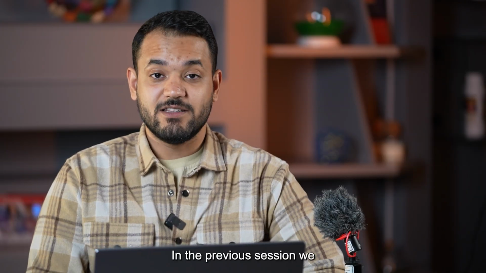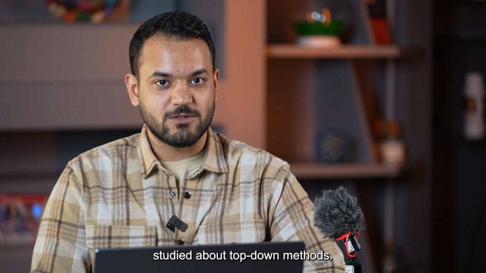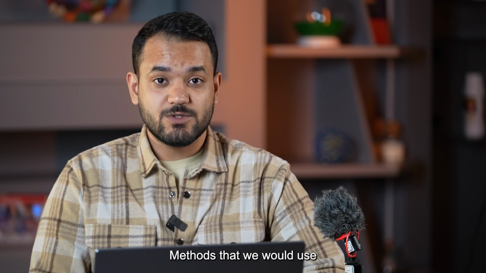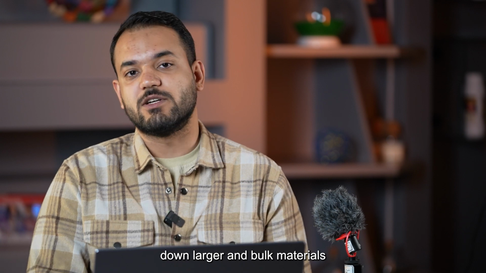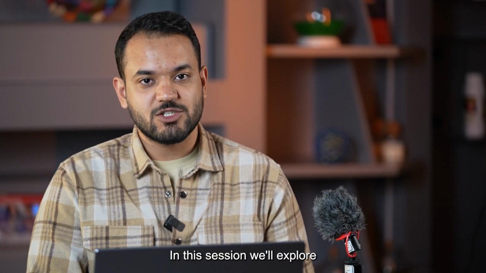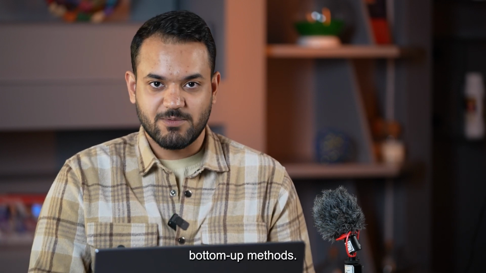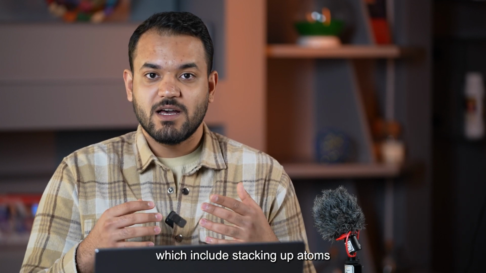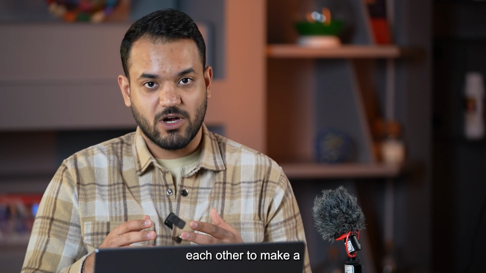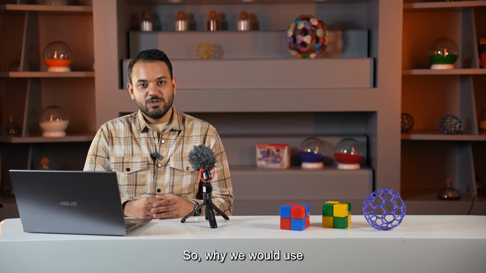Hello again. In the previous session, we studied top-down methods, methods that we would use to synthesize nanomaterials by breaking down larger, bulk materials into smaller ones. In this session, we'll explore bottom-up methods, which include stacking up atoms and molecules on top of each other to make a nanoparticle. So, why would we use the bottom-up method?